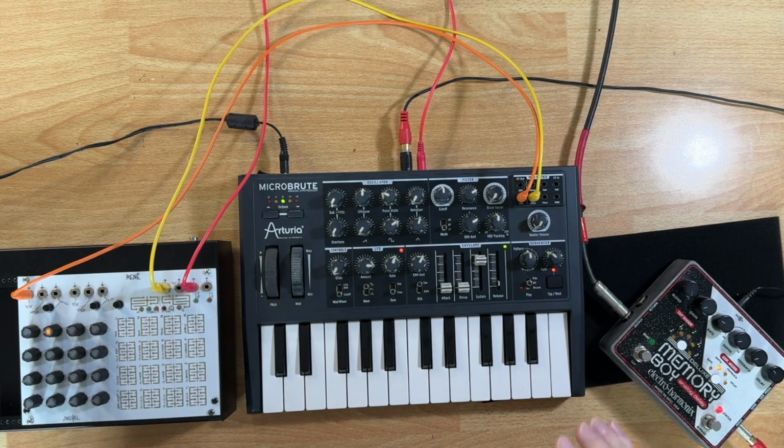Having a system like this enables you to creatively flow with it, and you can come up with all sorts of interesting ideas. The only important thing to do is make sure you record everything, because you may only ever get that sound once.